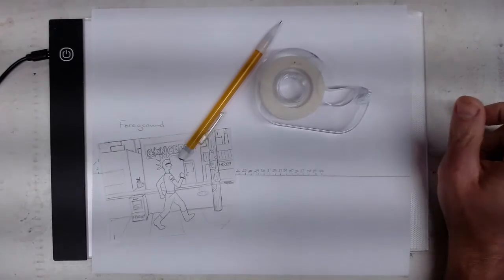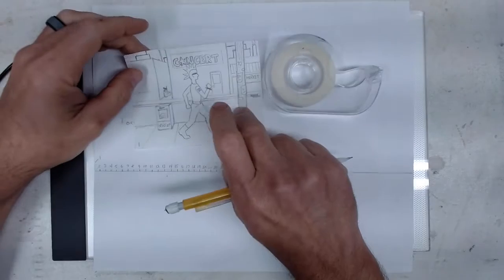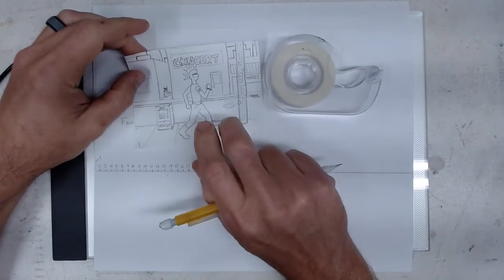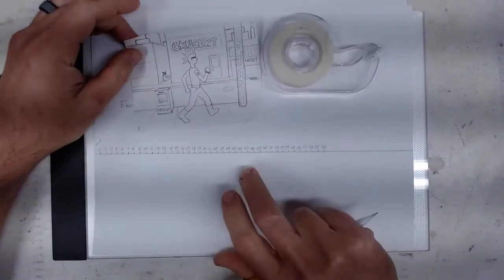In this video, I'm going to show how to now create your different layers, different scenes from your scene into the different timelines that you created.